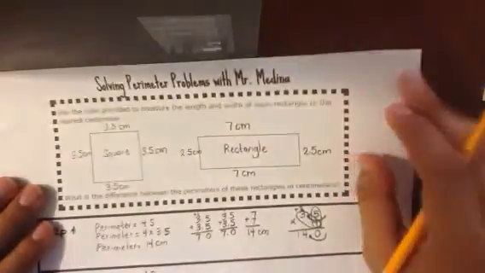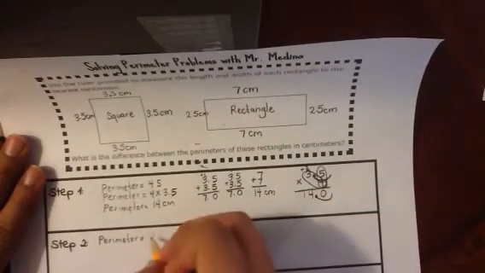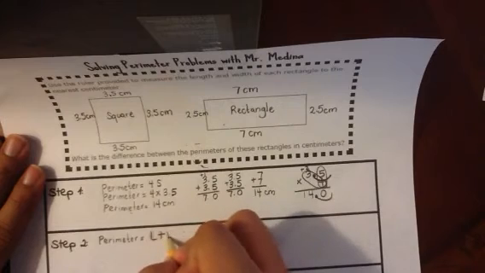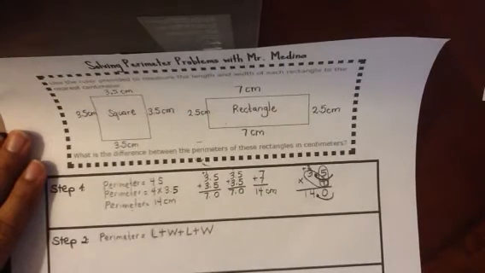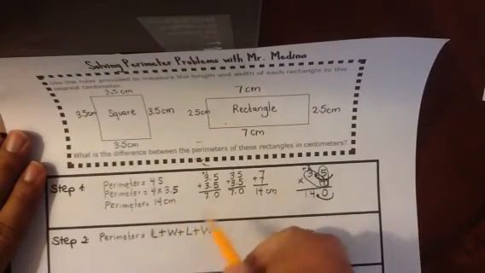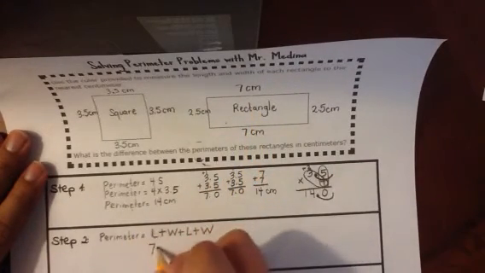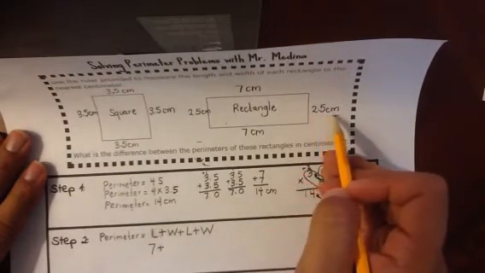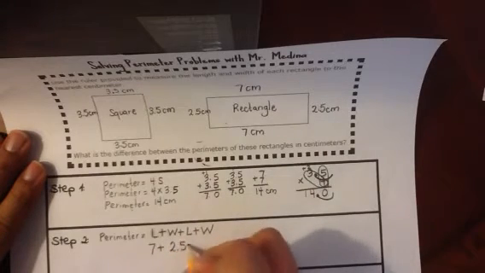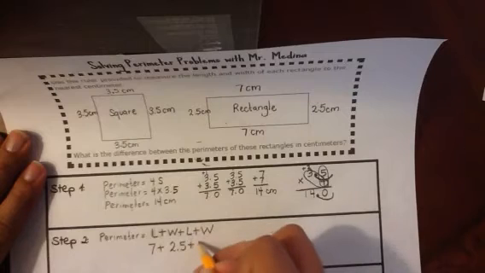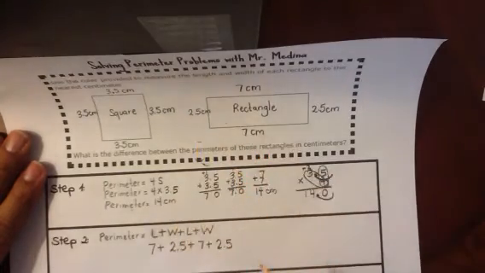So let me bring the paper up a little bit. So perimeter equals length plus width plus length plus width. That's the one you've learned in 3rd grade and we've explored a little bit in 4th grade, but we're trying to move you on to the other one. Okay, so you ready? The length is 7. So I'm going to put 7. Plus the width is 2.5 centimeters or 2 5/10 of a centimeter. Plus 7 centimeters for our other length. Plus 2.5 centimeters for our following width.